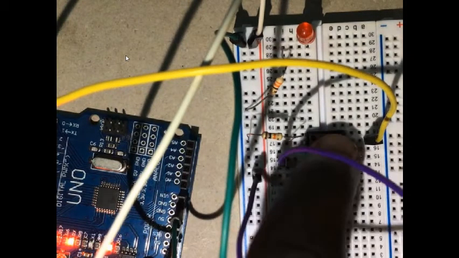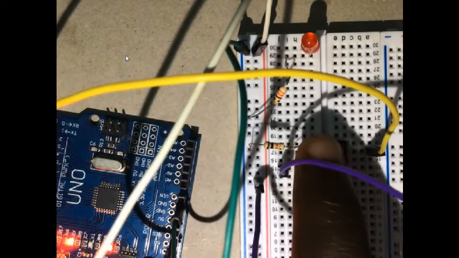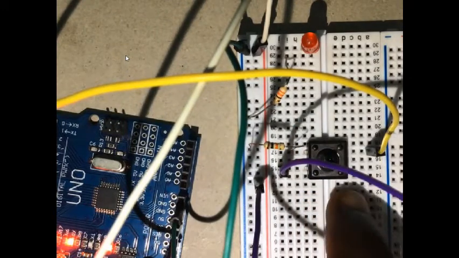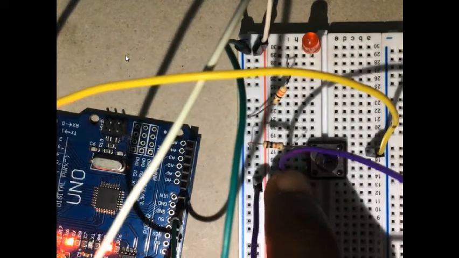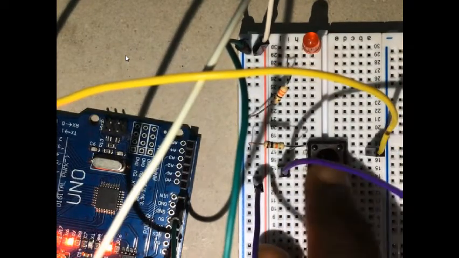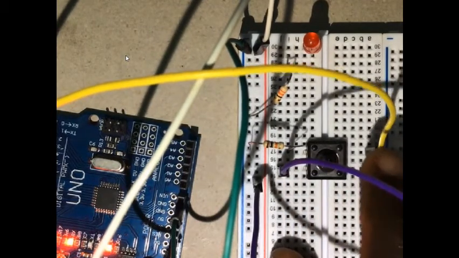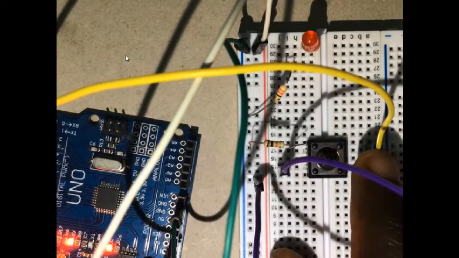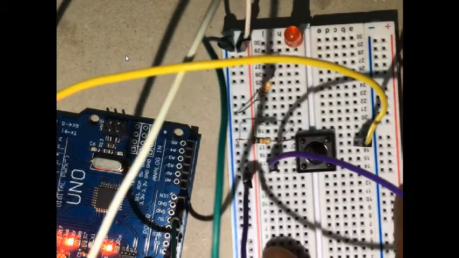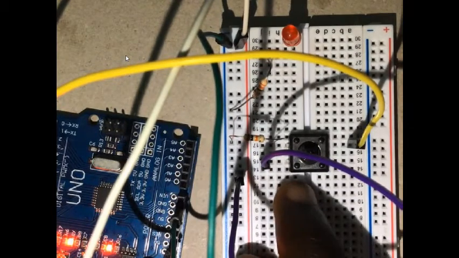However, when you press it, the resistance is not enough to connect ground and 5 volt directly together, which would be short circuiting. So it will connect 5 volt to the digital pin, and you will get a 5 volt logic level on that pin. I hope it is clear. This configuration works for when you are connecting it to a digital pin.